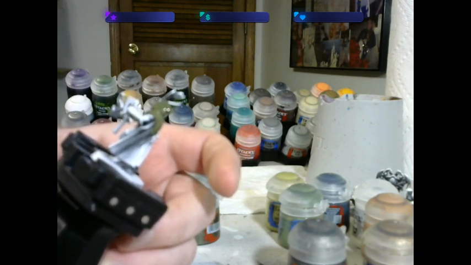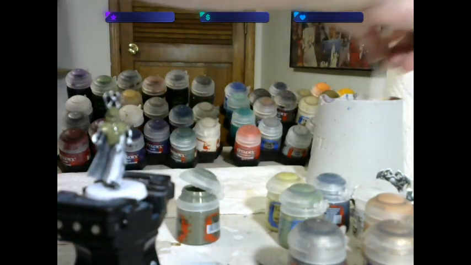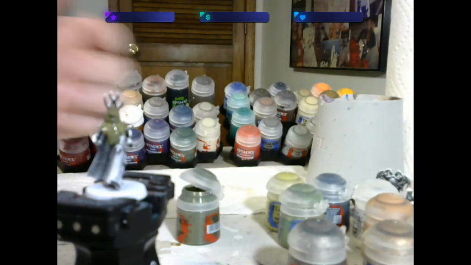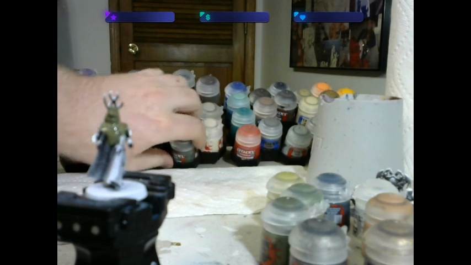I think that might actually look pretty good. Yeah, let's try that. While we're waiting for the Castellan to dry.